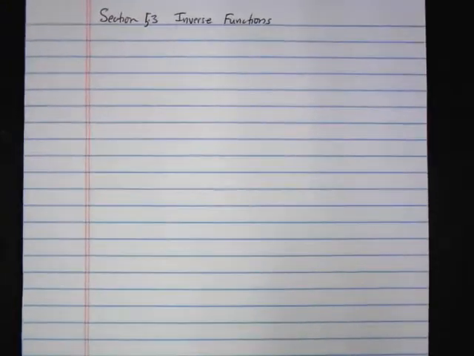Section 5.3, inverse functions. We're going to do a little algebra review about inverse functions, and then we'll do a little calculus. What do you know about inverse functions? Anything?